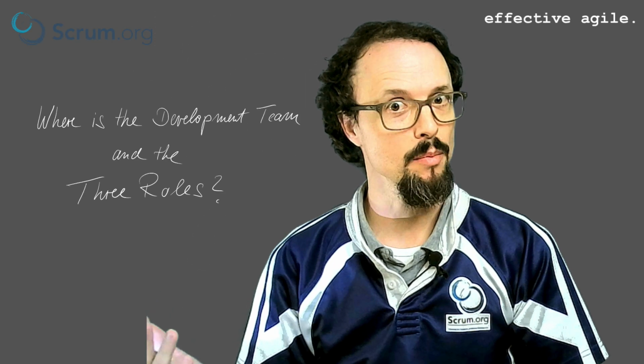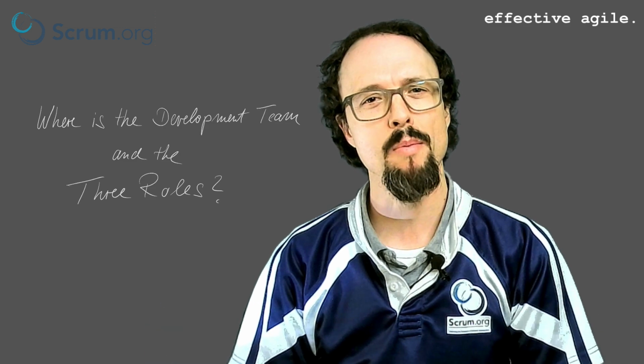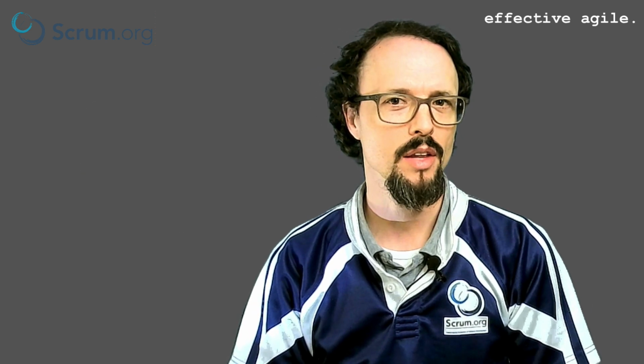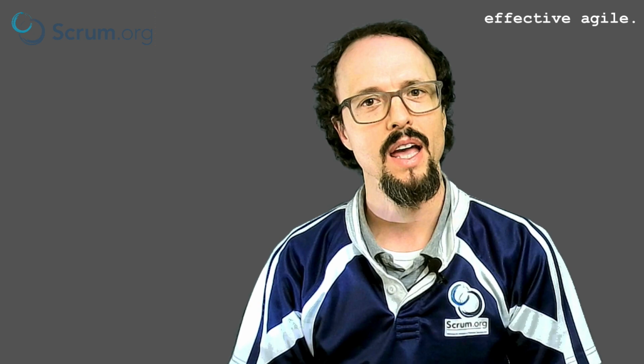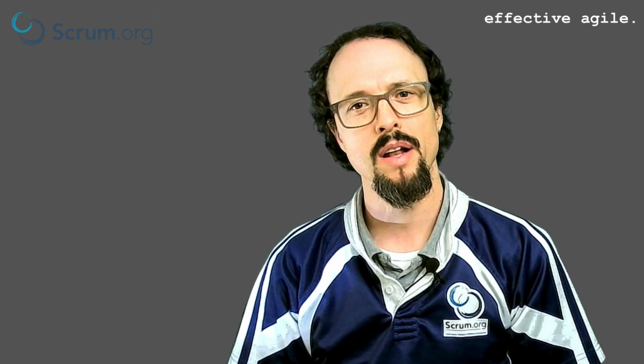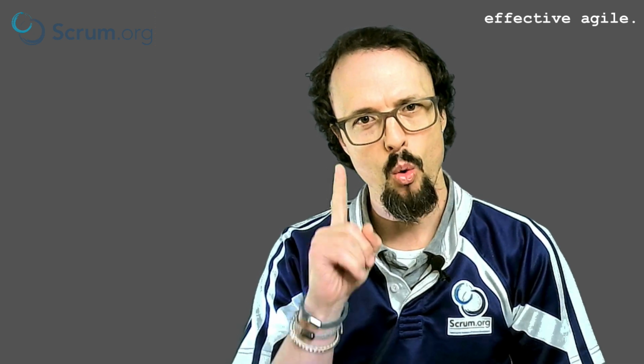Where's the development team and the 3 roles? The Scrum Guide 2017 includes the following sentence. The essence of Scrum is a small team of people. The individual team is highly flexible and adaptive. Most people understand that this means precisely one team.